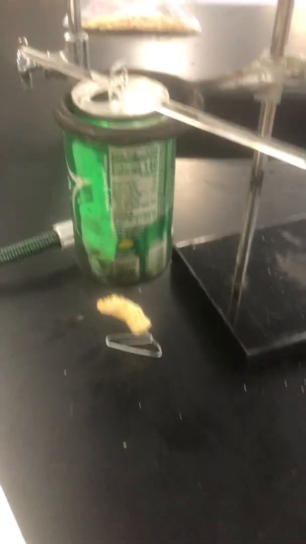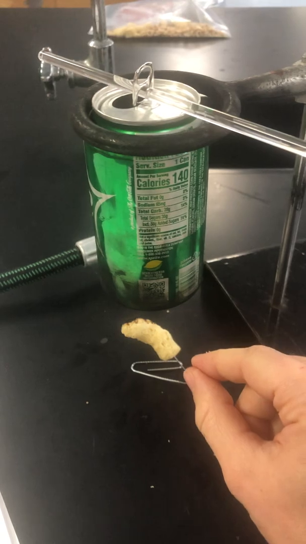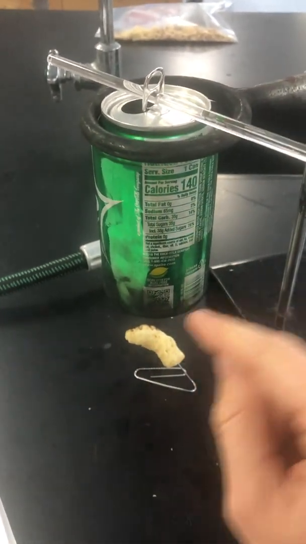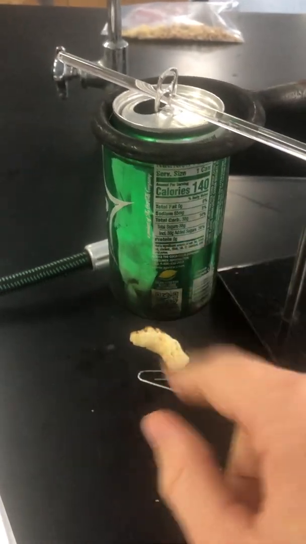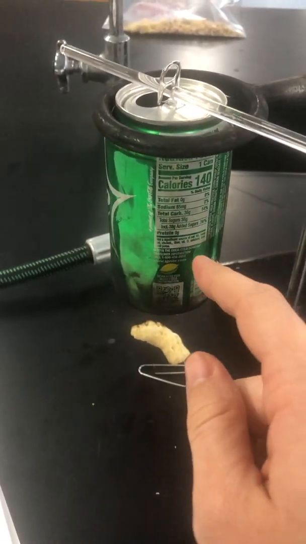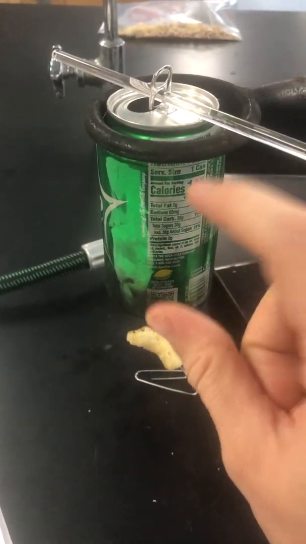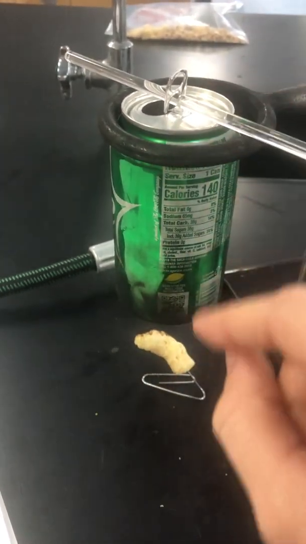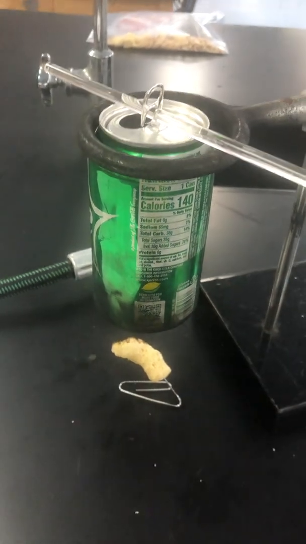If you could see. And then what we did was we took an initial mass of our Cheeto before and an initial temperature of our water before, because what we want to see is how much mass we lose of the Cheeto and how that mass corresponds to how much energy is transferred to the water, right? And then we're going to find a temperature change so that we can use our Q equals mcΔT formula: the mass of our water times the specific heat of our water times the temperature change of our water.